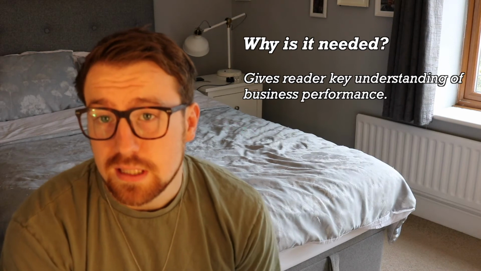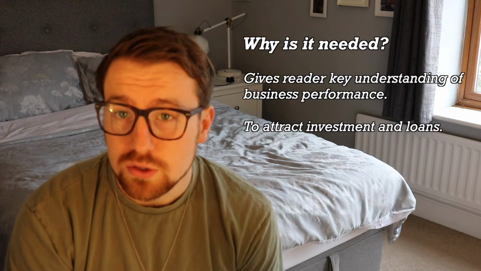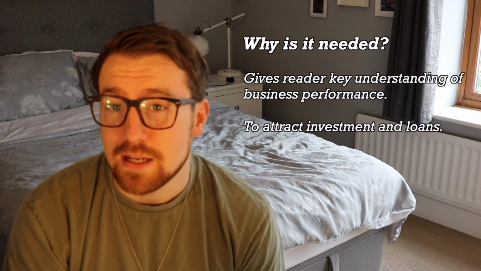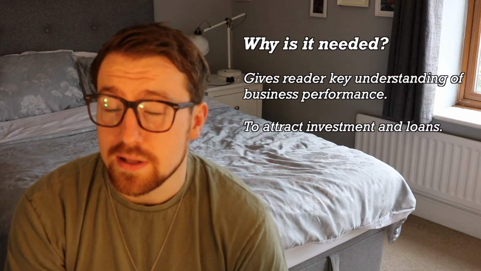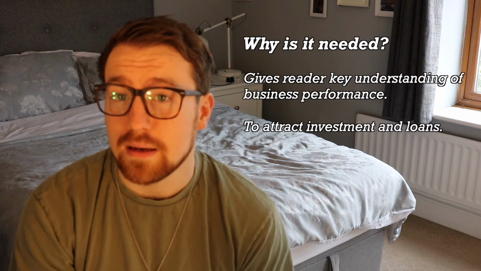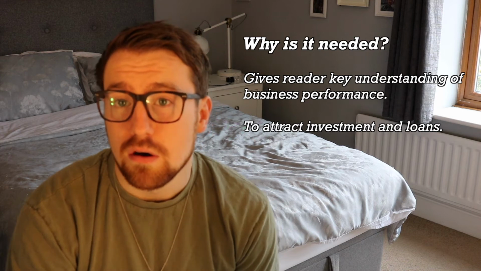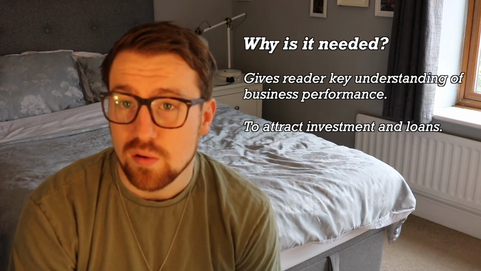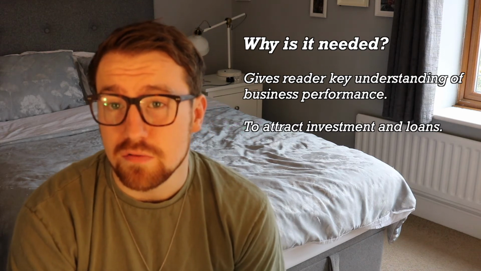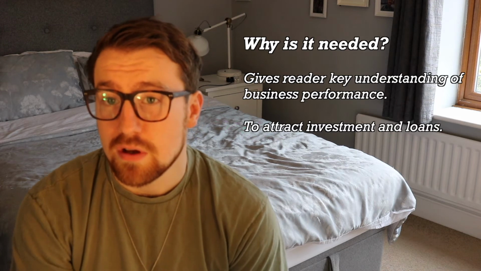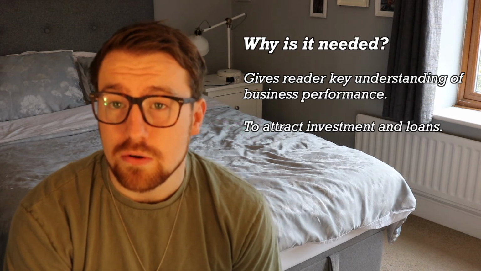In addition to understanding the business performance, you also need to understand how to prepare a balance sheet, because you're going to need to prepare one if you're looking for investment or to secure a bank loan. This links to my first point on how it assesses the business's health, because this is what lenders and investors will look at to determine whether the company is a good investment or not.